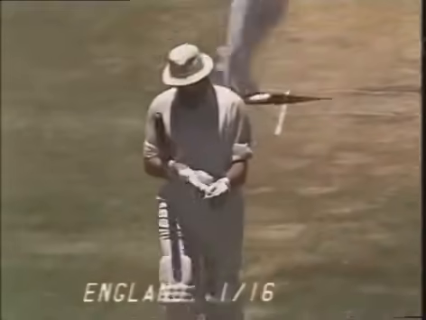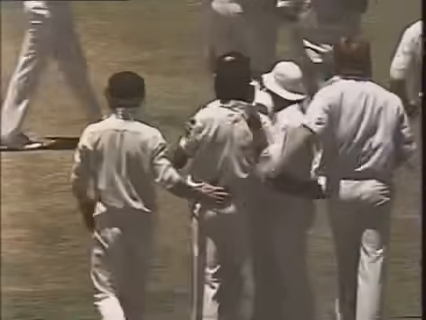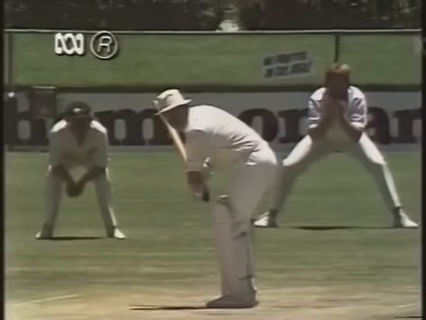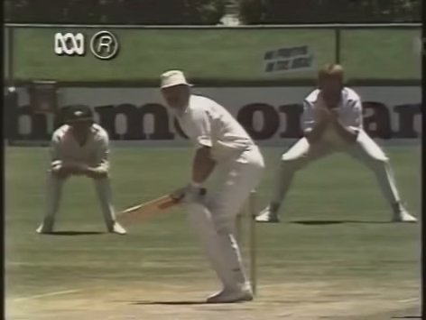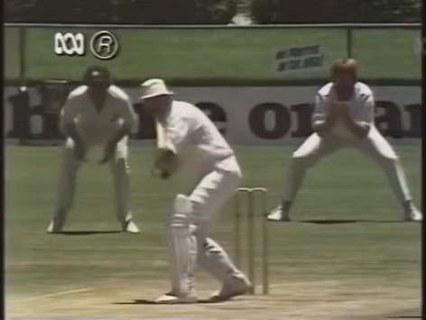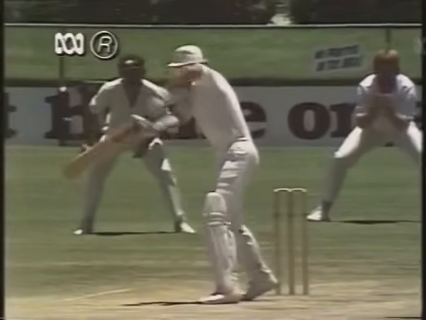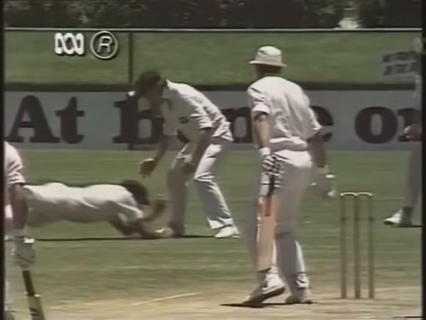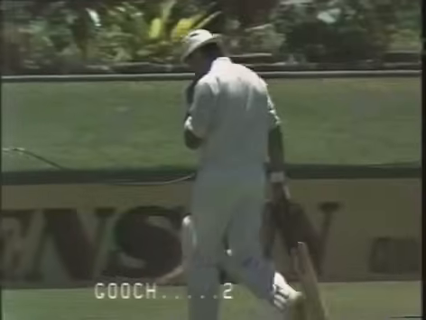Well, that was a catch and a half by Yardley at third slip. We've seen a few good catches in this match, but none better than that. The ball leaving Gooch, Gooch with that peculiar crouch across the wicket, forward, edge. Now watch Yardley come out of nowhere. That's Yardley's hand, and Yardley dives right across and finishes at the feet of Kim Hughes.